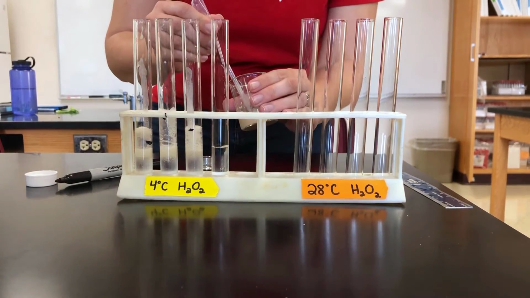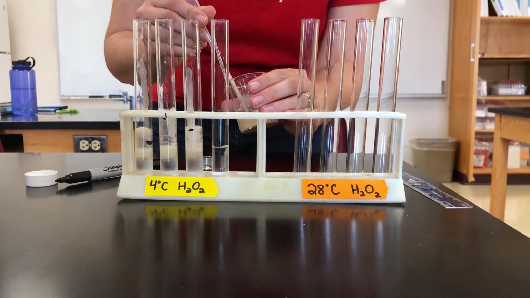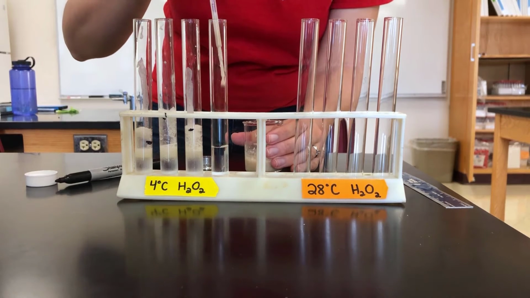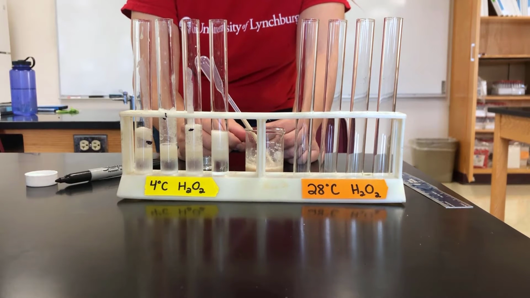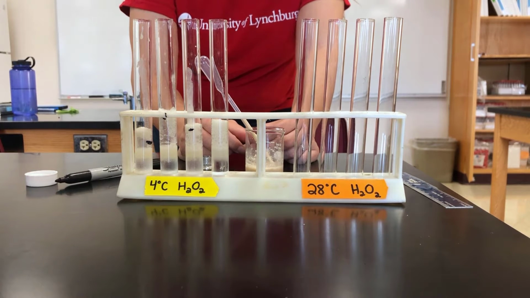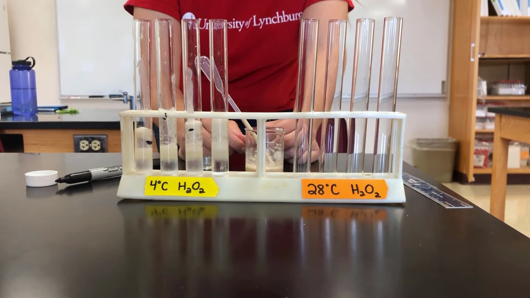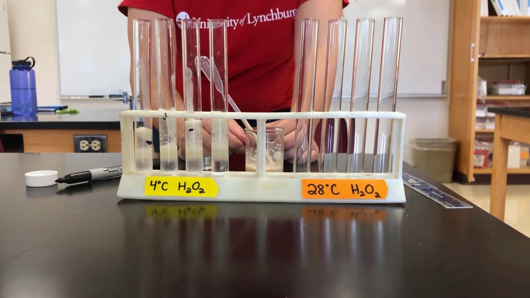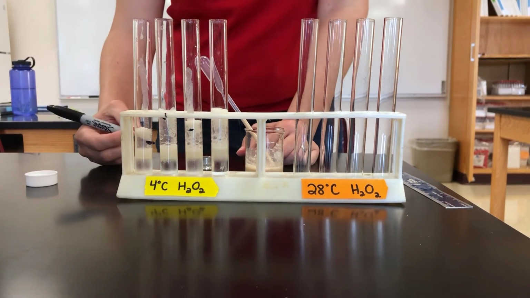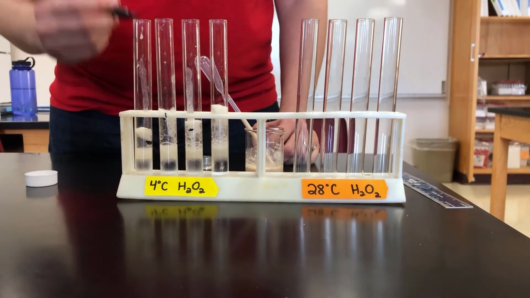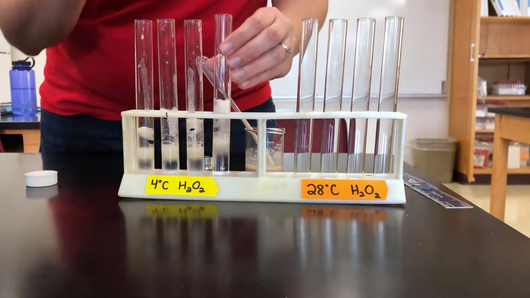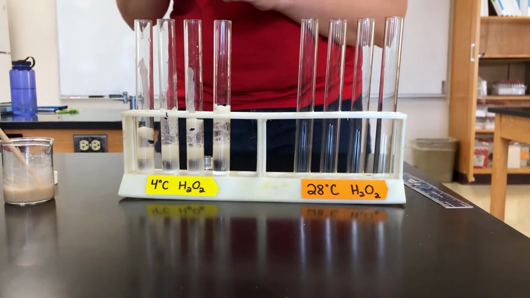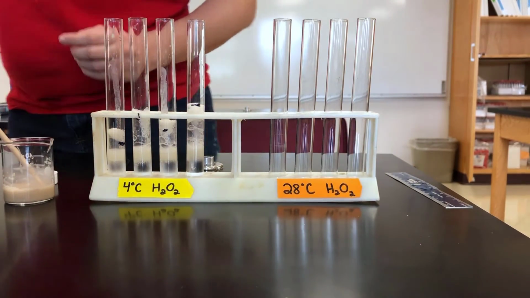And one more for our cold hydrogen peroxide. All right, we'll come back and measure those in a minute, but let's get our room temperature hydrogen peroxide going.